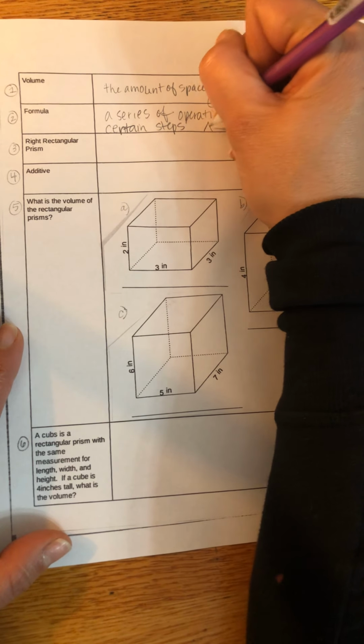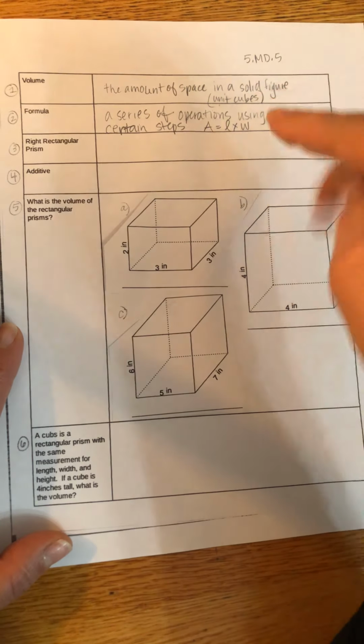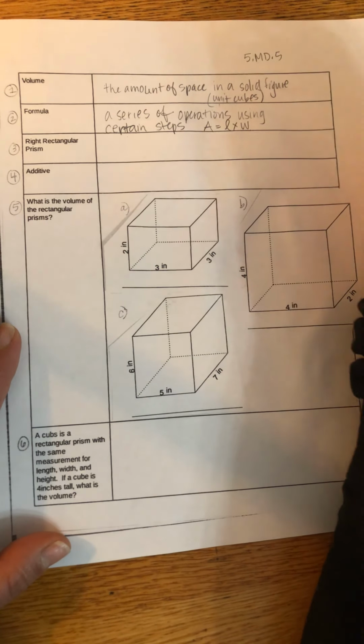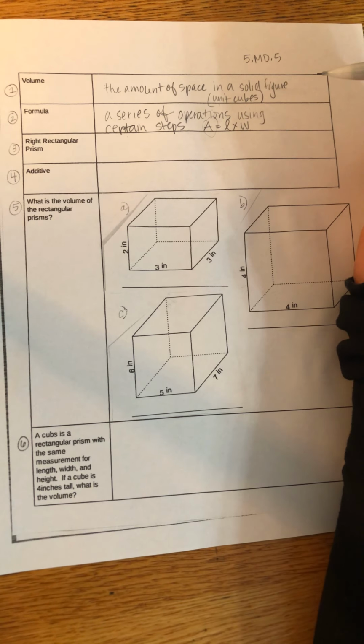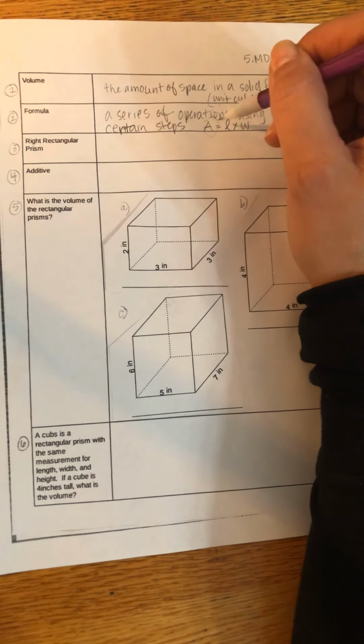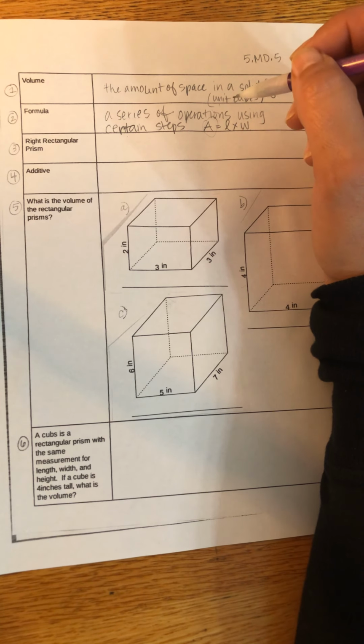Okay? So basically, formula for area of a rectangle. Area equals length times width. You find the length and you find the width.